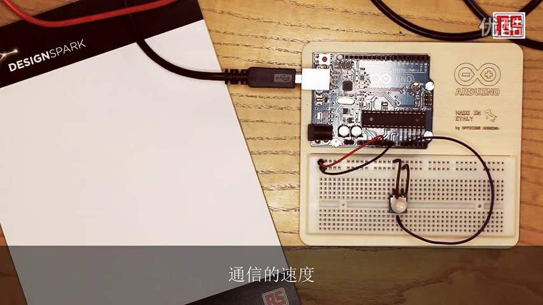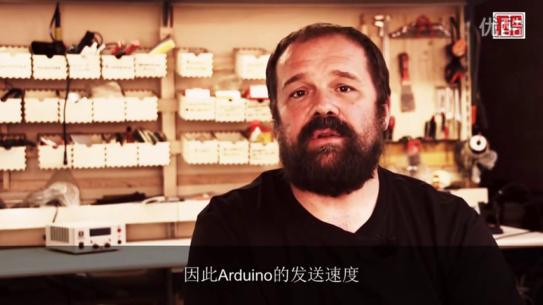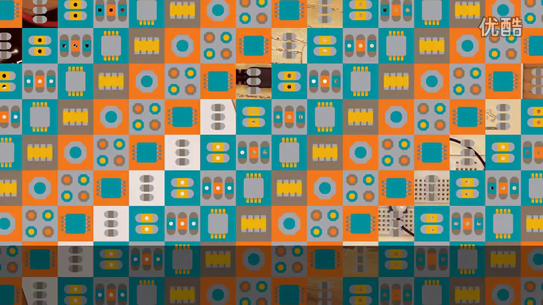And then there is a little menu at the bottom that says normally 9600, and that's, for example, the speed of communication used by the Arduino to send the data. So the Arduino speed of sending and the Arduino IDE speed of receiving have to be the same in order to keep the data readable.